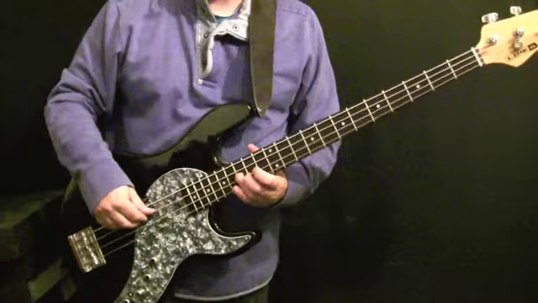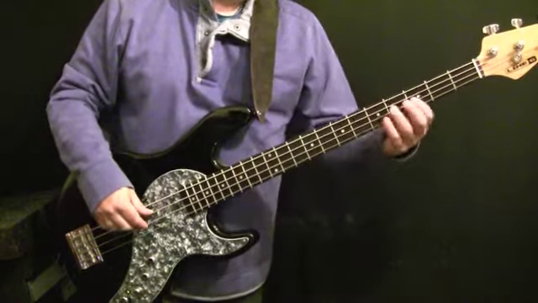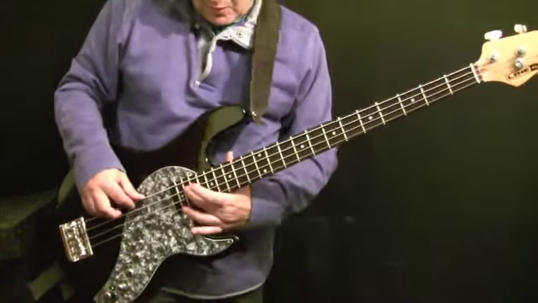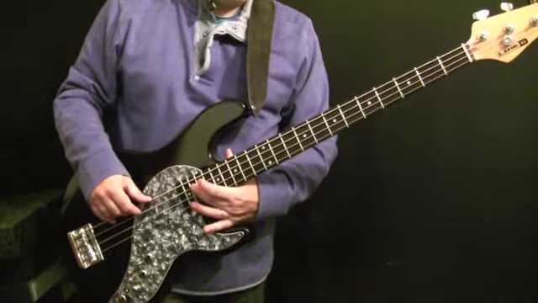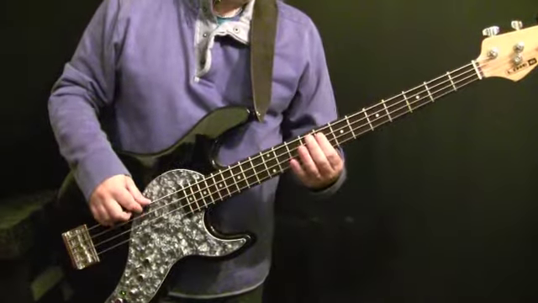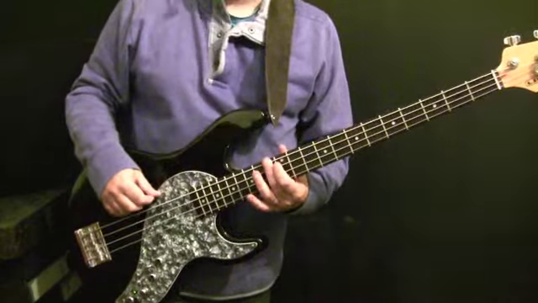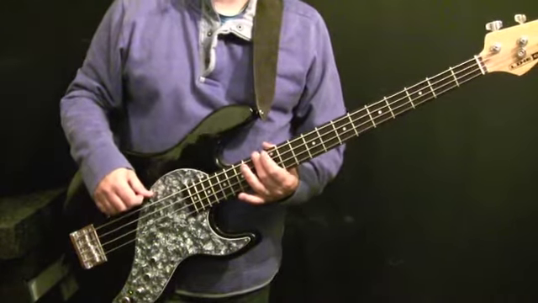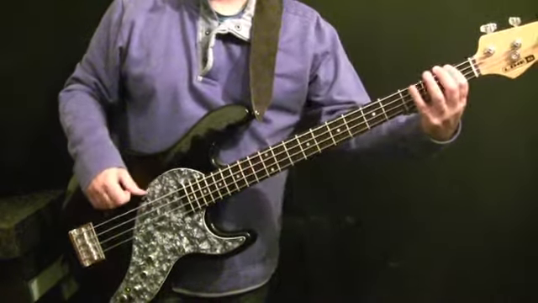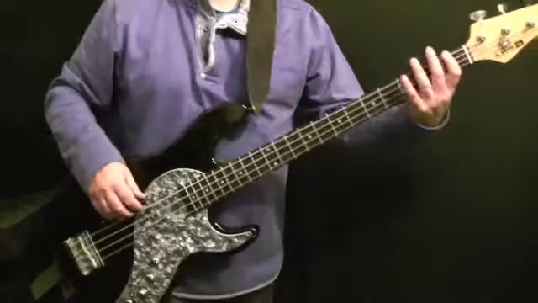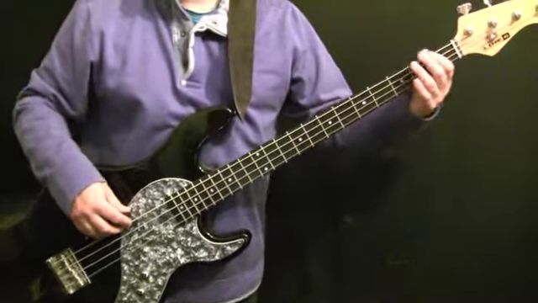Then the 15th fret of the D string. 3rd fret of the D string. And big jump up coming. 20th fret of the A string. 8th fret of the A string. 13th fret of the E string, down to the 1st fret of the E string. And then that's it done. So that's the descending version of the F exercise.